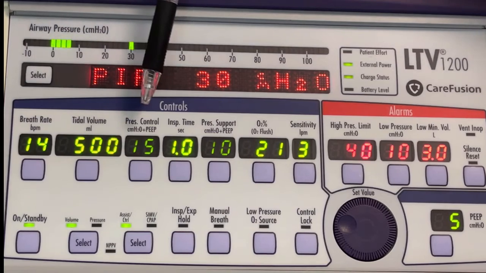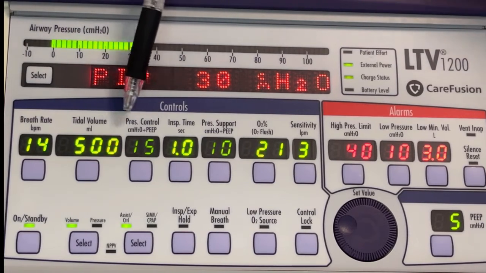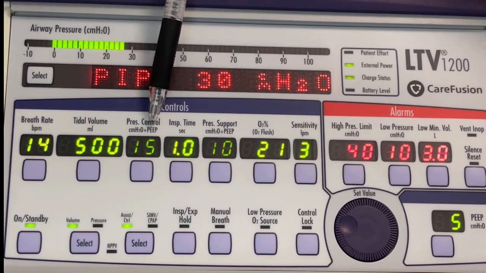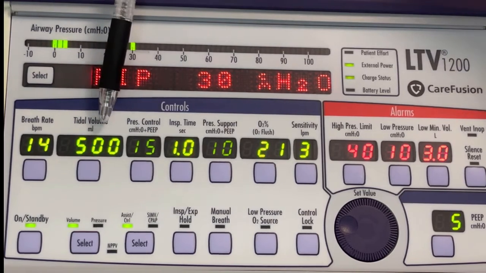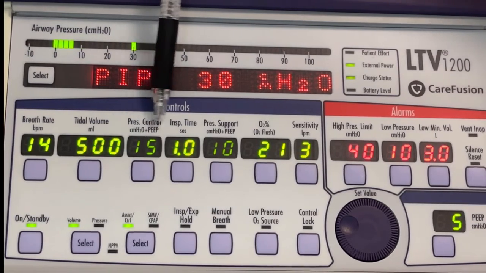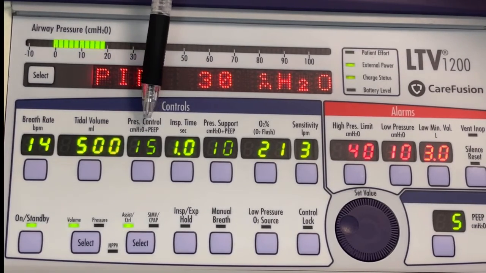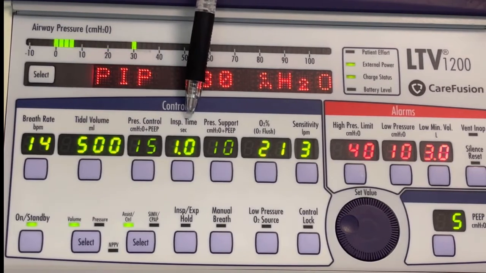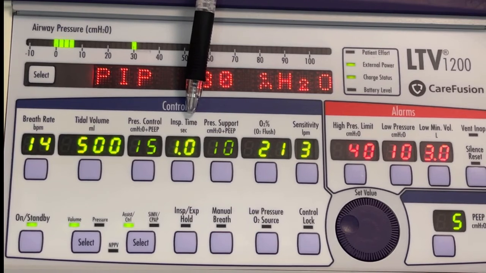If you move over to the next one, you'll notice this light is a little bit dimmer than the one preceding it, and that's because it's not active. Only the bright lights are active, the dimmed out ones are not active. So this pressure control is not active in the volume control, assist control mode that we are in. If you move over one more spot, you'll notice this says inspiratory time.